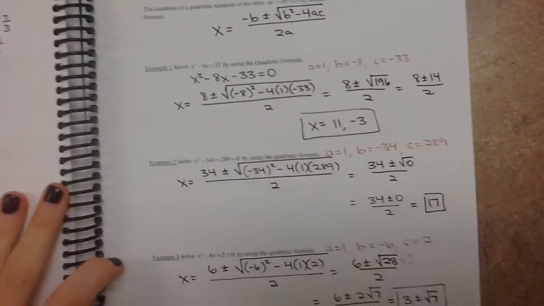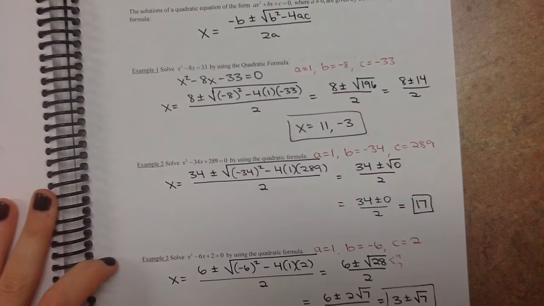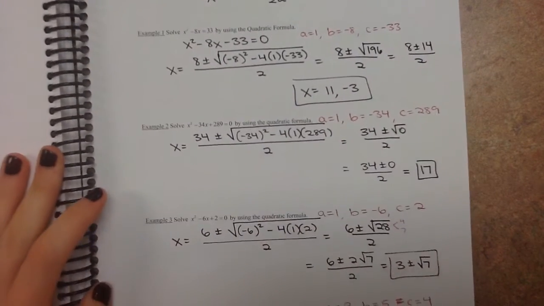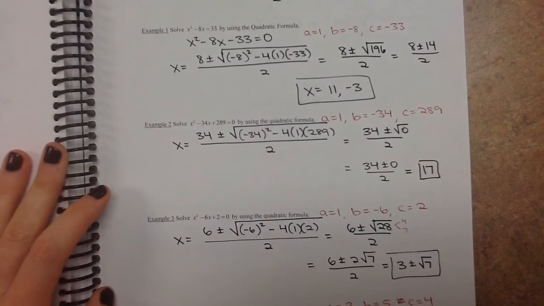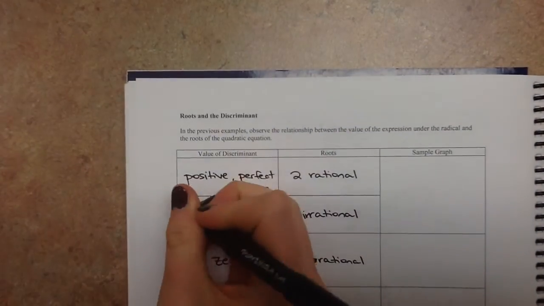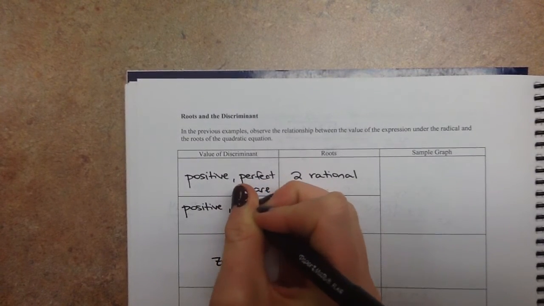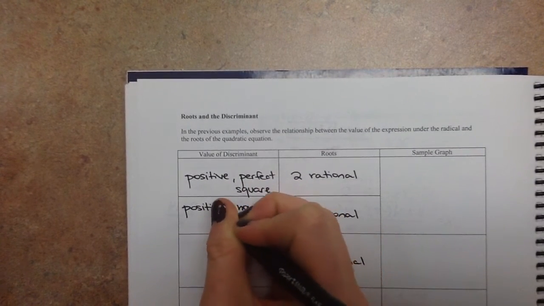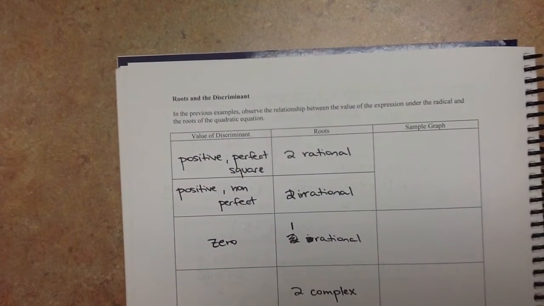Okay, the irrational. The irrational, we had an example of 28 under the square root. It's a positive number, so we get real answers, but it's not a perfect square. So because this isn't a perfect square, this doesn't simplify, and I have kind of icky, irrational answers. Okay, so this is if I have a positive number, but it's not a perfect square. So that's what I mean when I say non-perfect. It's not a perfect square the way that other example was.